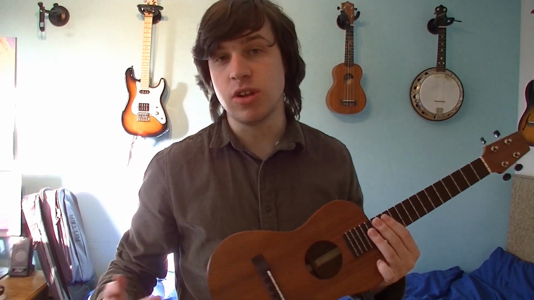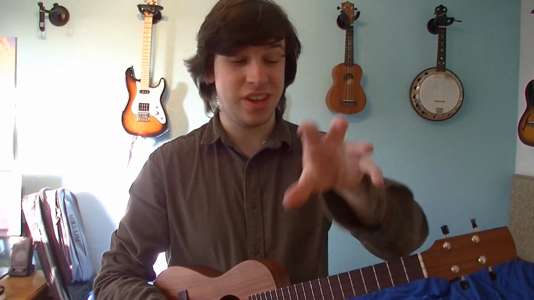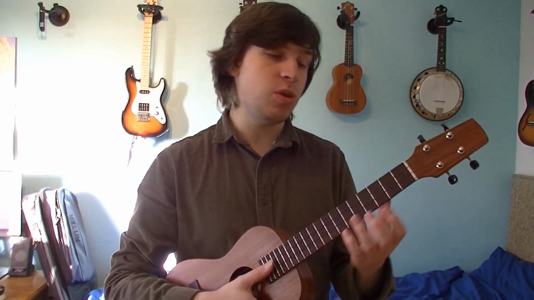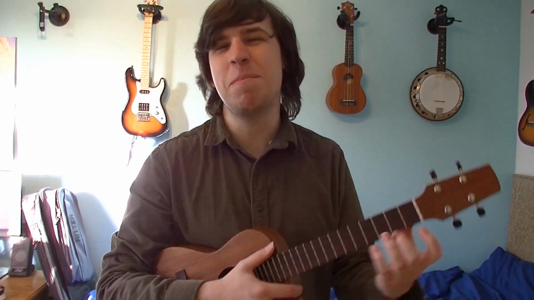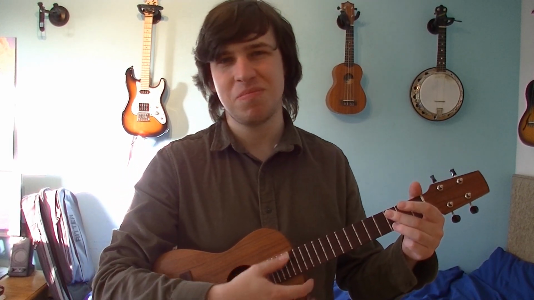Even just knowing those notes gives you a reference point, because of course you can't look at sheet music and your ukulele at the same time, unless you're an alien of course. So you need to be able to have that muscle memory of knowing where the notes are without having to look at your uke. You can focus on the sheet music for the time being.